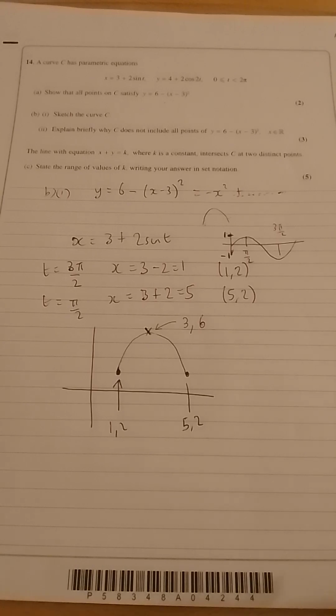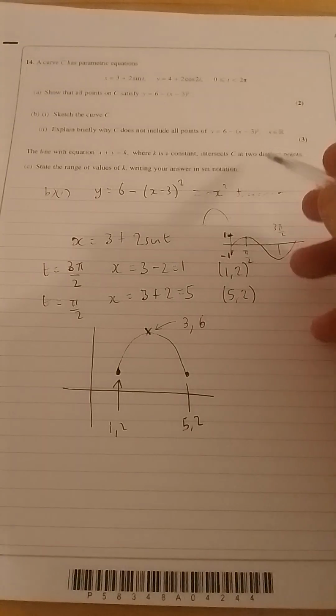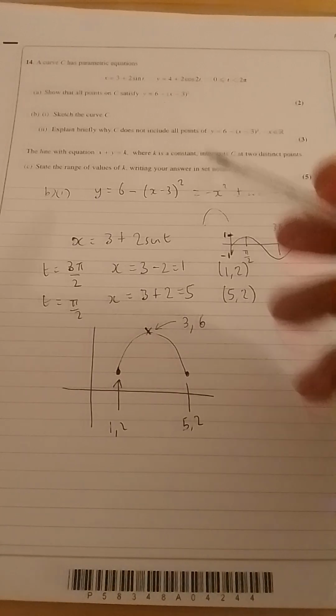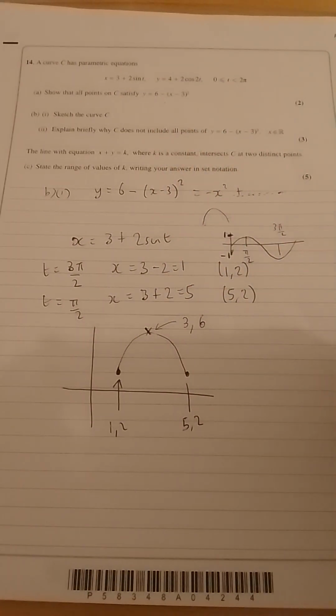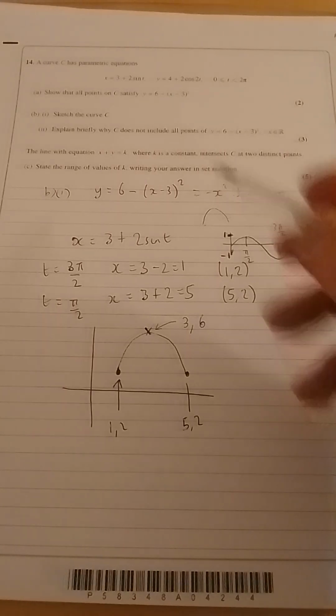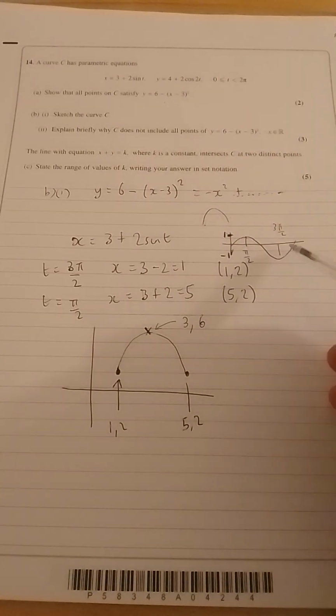So for part B2 though, explain briefly why C does not include all points of the curve. So of course the full curve would be the complete parabola. But here we know that x has to be between 1 and 5 inclusive. Yeah, because they both occur within the range of 0 to 2 pi.